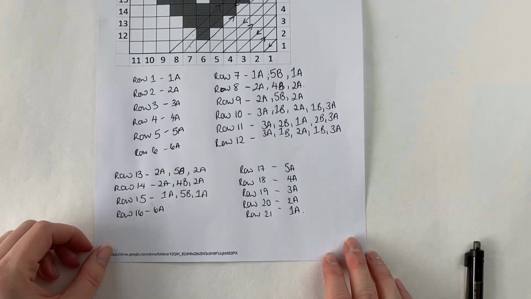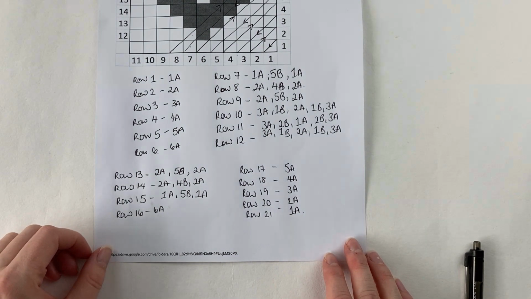So as you can see, I have now written out the instructions for every single row in this graph, and I am ready to begin crocheting.